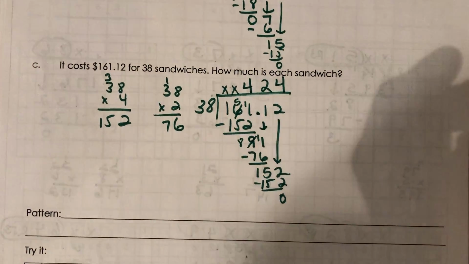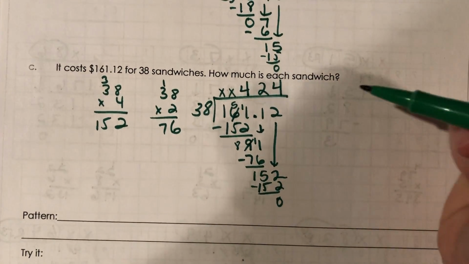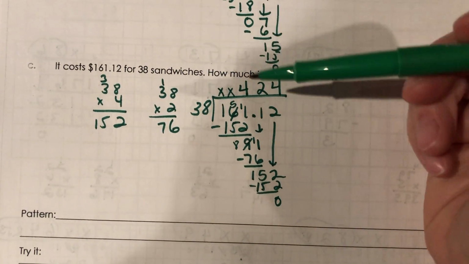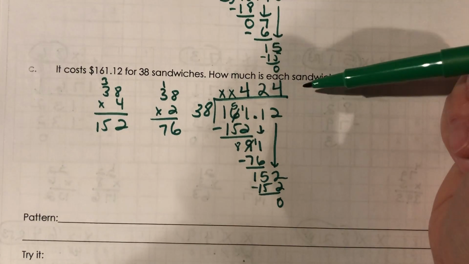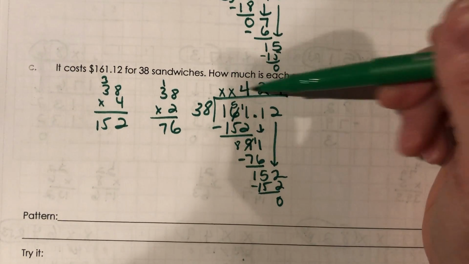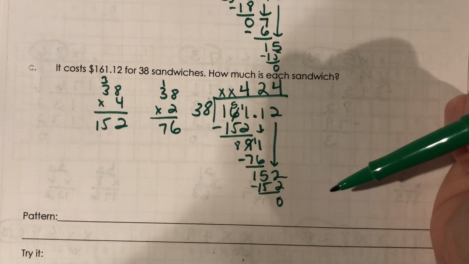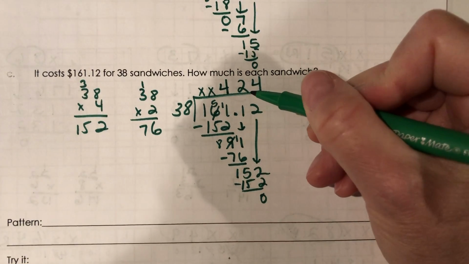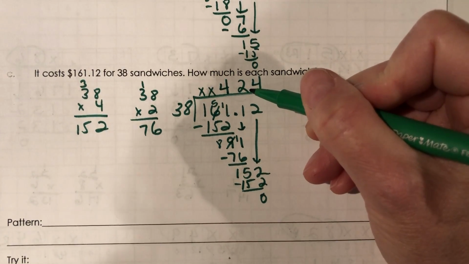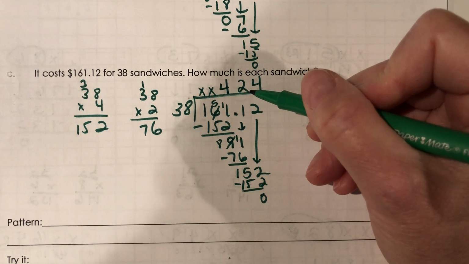Now there's nothing left. So in looking at this, let's think about where the decimal would go. If it's $161.12 for 38 sandwiches, would it make sense that one sandwich is $424? No. Would it make sense that one sandwich was $42.40? $42 for one sandwich? There's no way that I could get 38 sandwiches for $161.